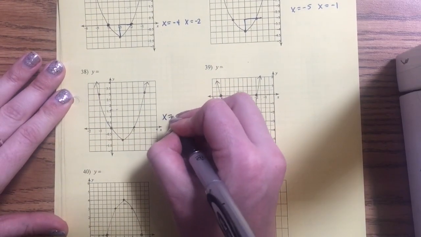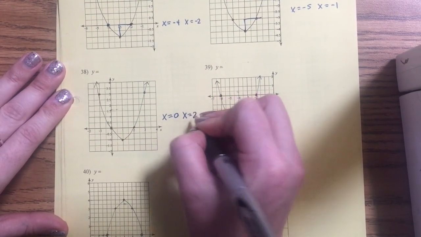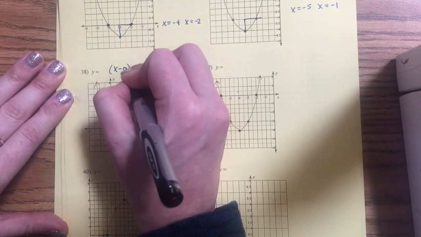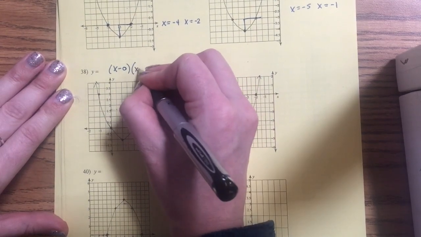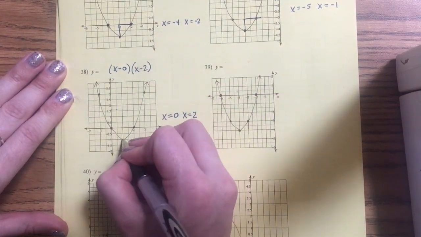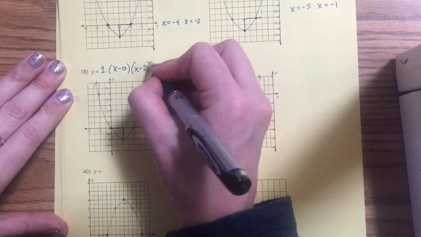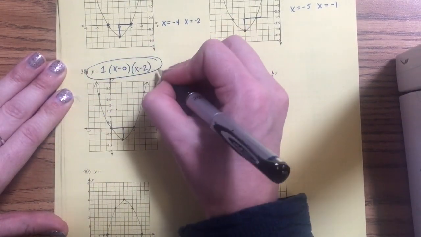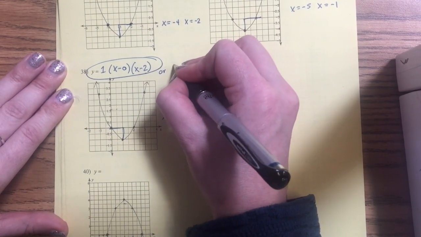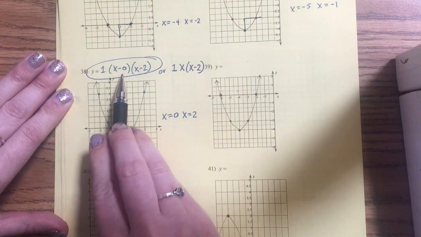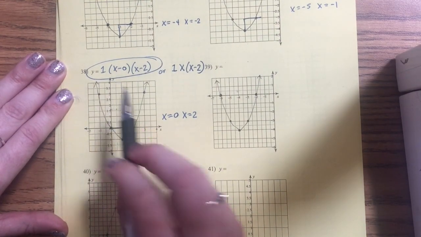38, x equals 0, x equals 2. When I plug them in, I get x minus 0, x minus 2. And it goes up 1 over 1, so I don't have to worry about that front. If you want to rewrite it, you can also write it as 1x times x minus 2, because you don't have to write the 0 in.